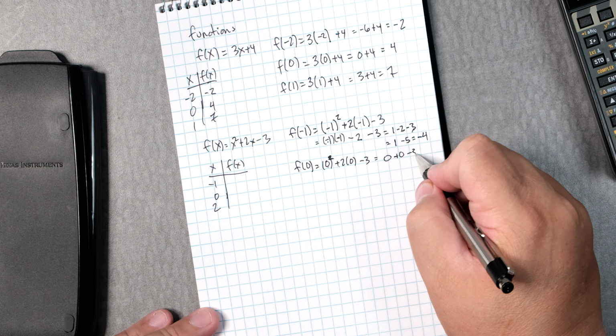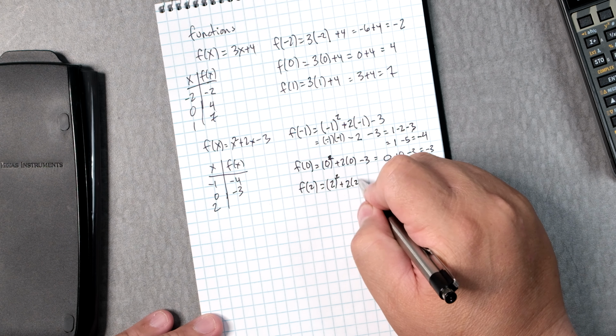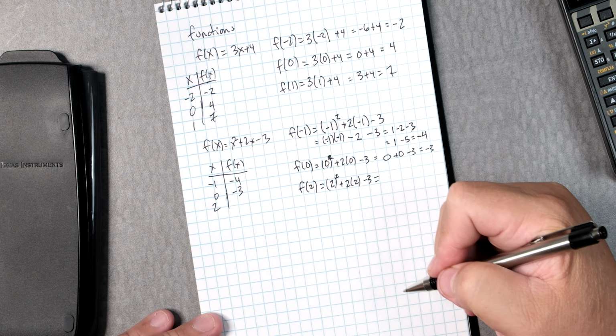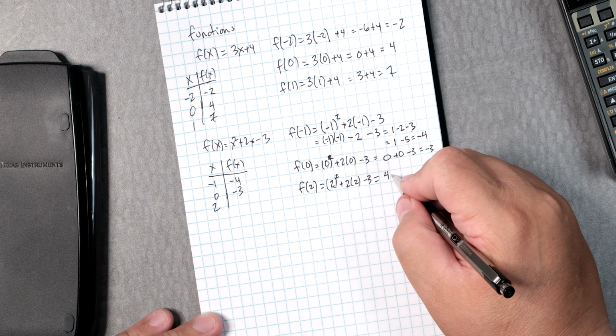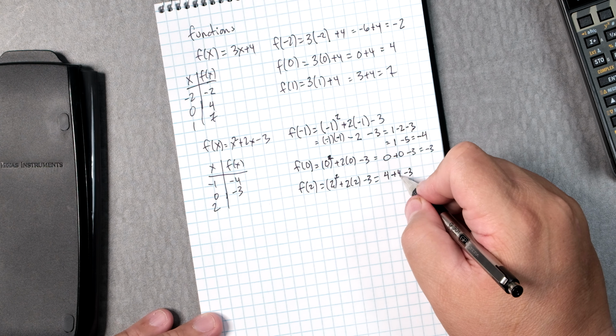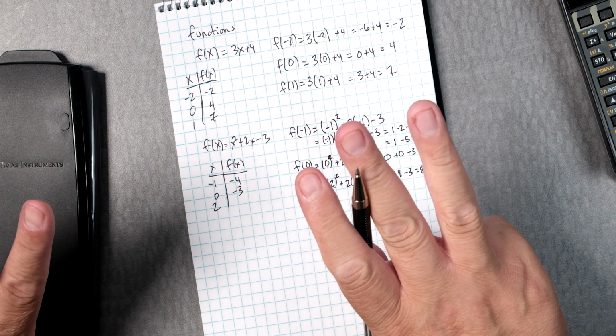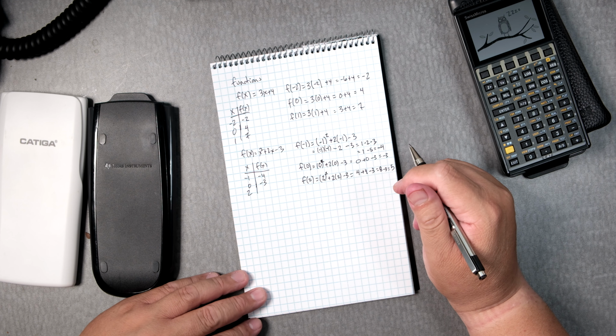And of course, we can fill this out as we go, if we wanted to. The next thing is f of 2 equals. So this is going to be 2 squared plus 2 times 2 minus 3. So 2 times 2 is what? 4. And then 2 times 2 is another 4, minus 3. That's going to give you 8, right? 8 take away 3 is going to be 5. Okay. That's not too bad.